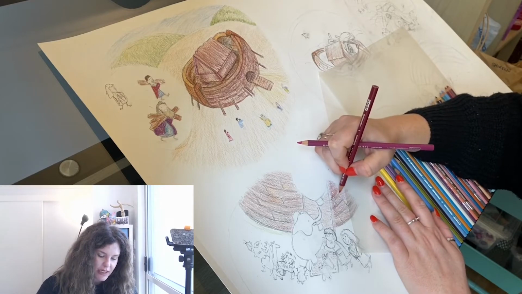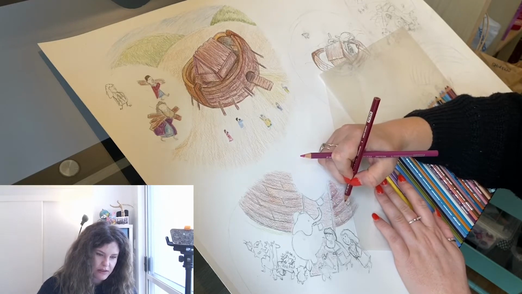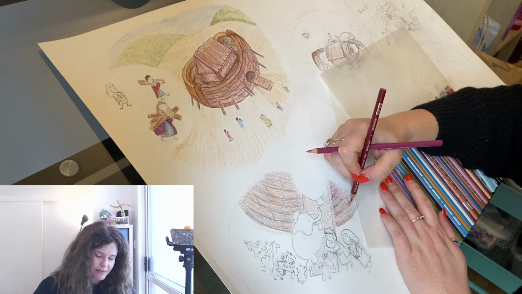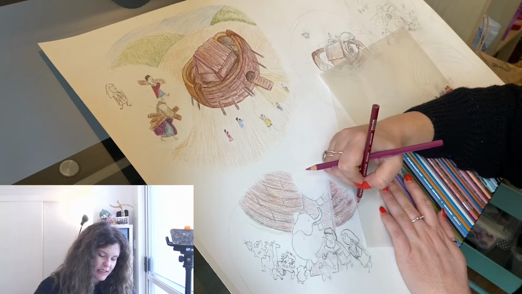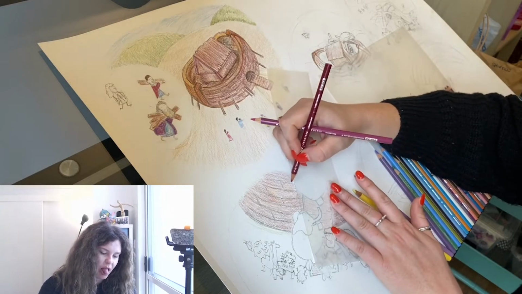So what I'm doing here is I'm mixing a bit of purple ink, because you can see I've done that here. A bit of purple, because let's face it, when you look at brown, it's pretty in that colour.